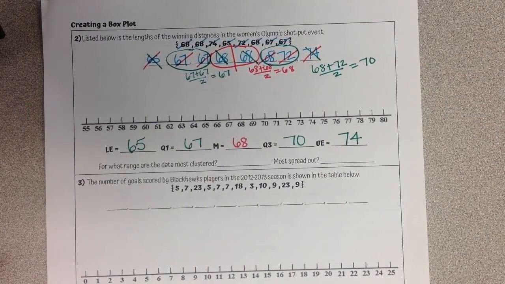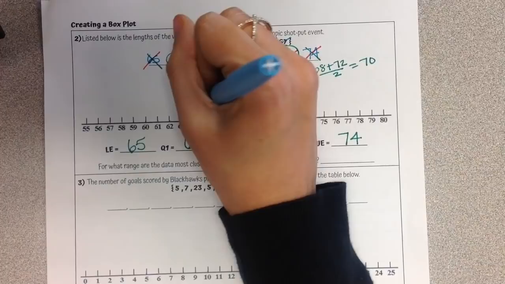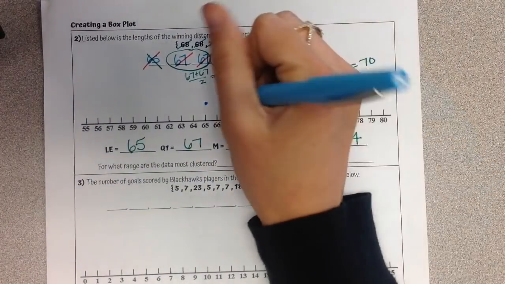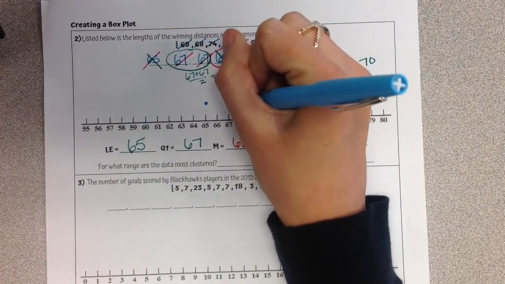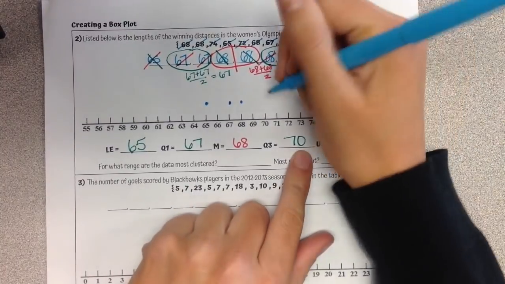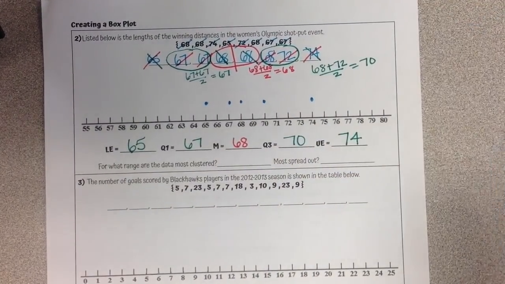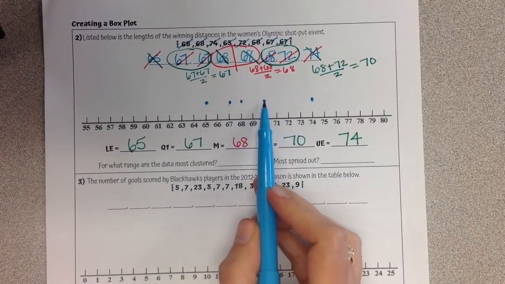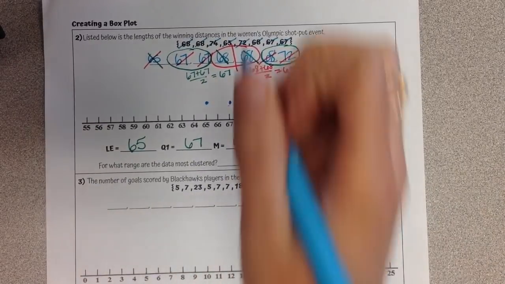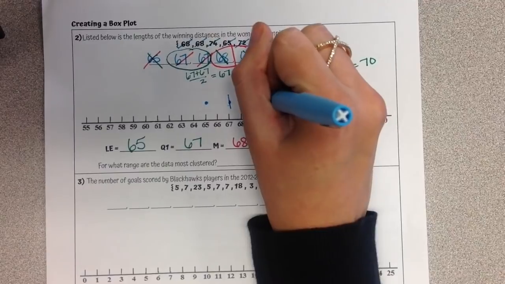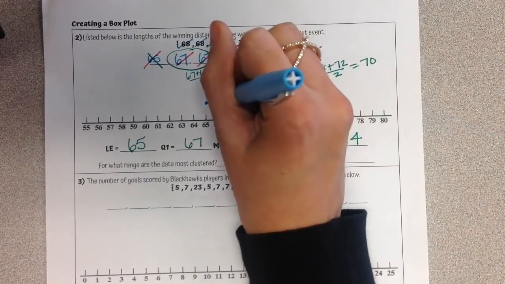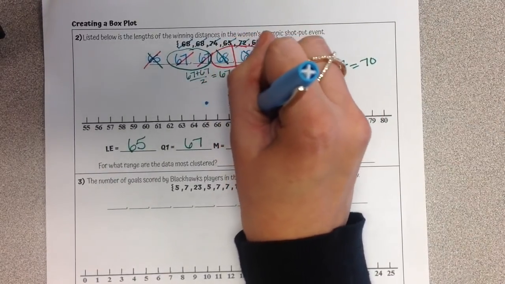So we can go ahead and plot these numbers. So 65, 67, 68, 70, and 74. So remember the second and fourth one, that's our Q1 and Q3. Those are the sides of our box, which we connect.